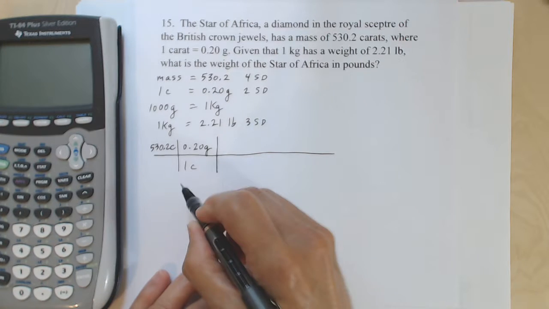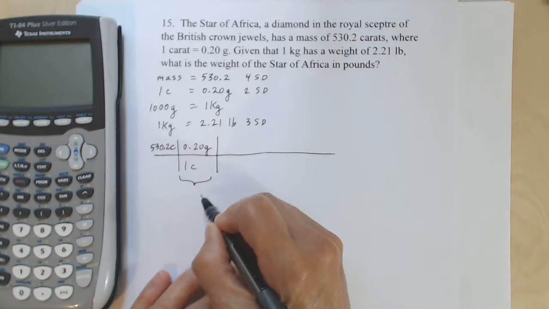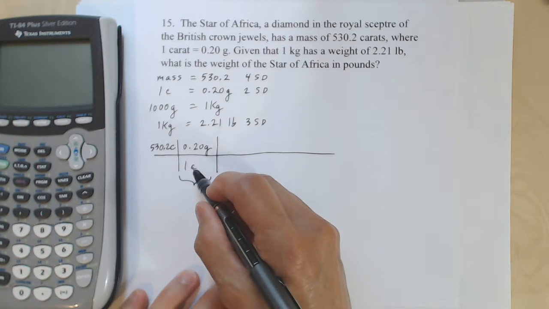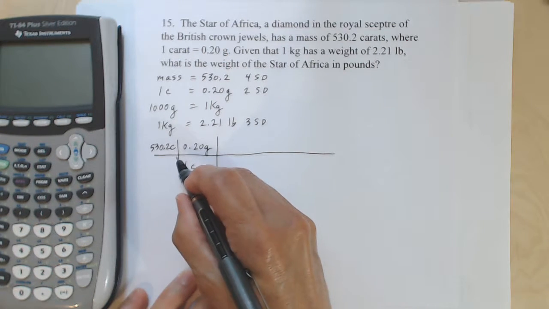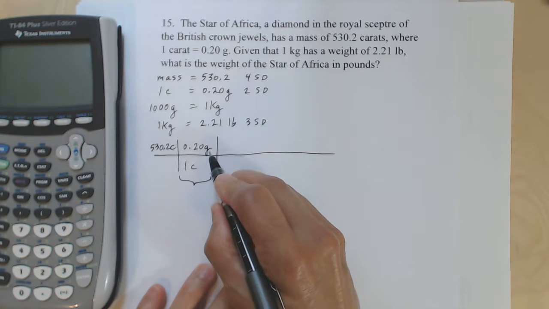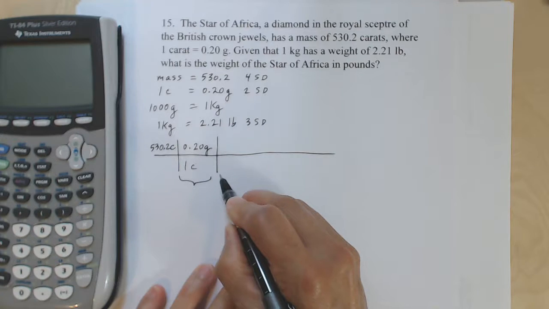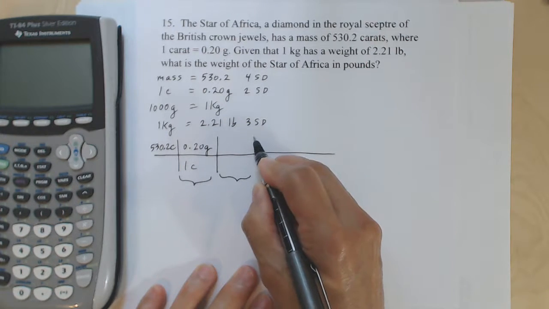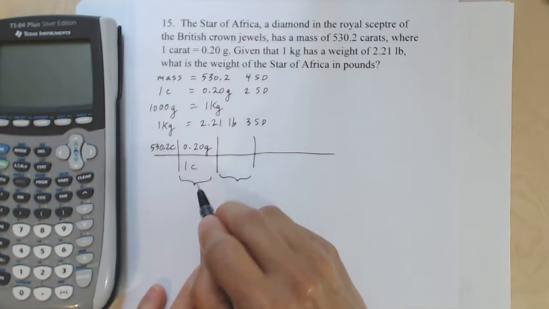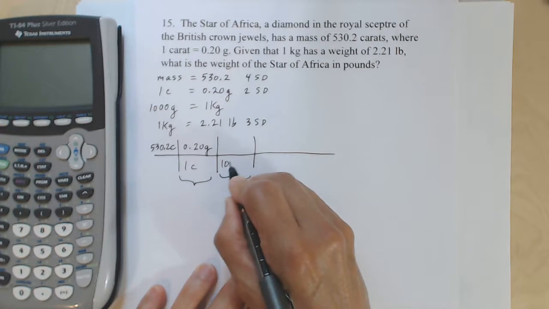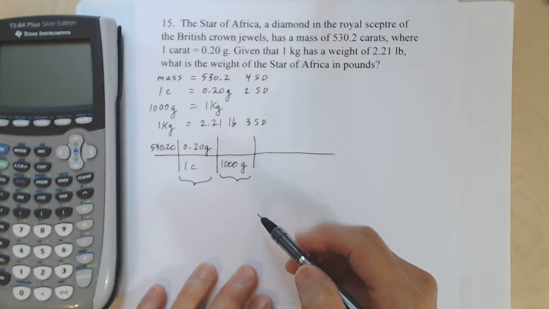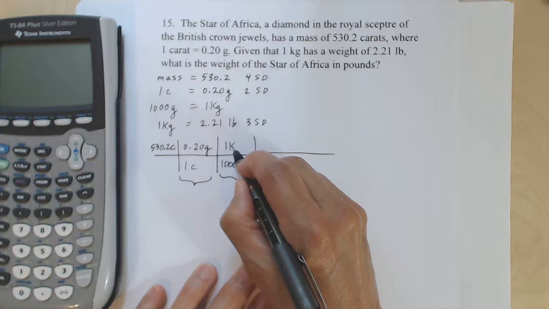So in this fence post, I now have a fraction that's equal to 1 and whose denominator will cancel with the numerator of my fraction to the left. So the next thing I can do is look for a fraction equal to 1 in the next fence post that cancels with grams. So I'll put 1,000 grams, because that grams and that grams are going to cancel, and that's equal to 1 kilogram.